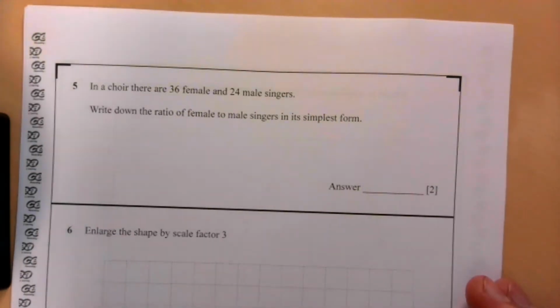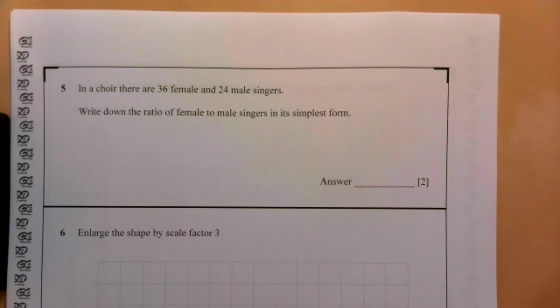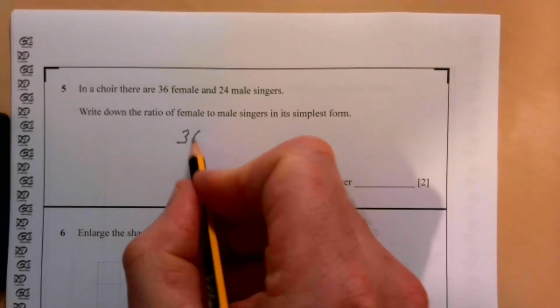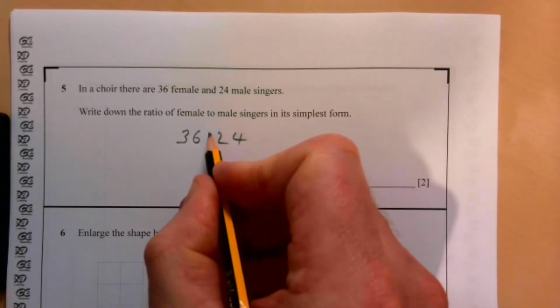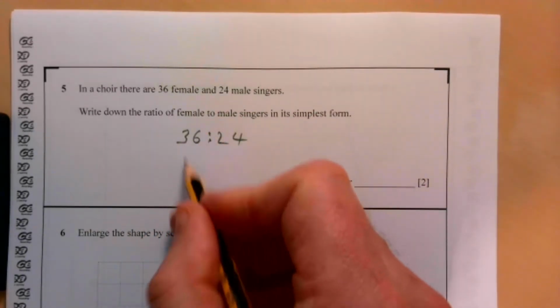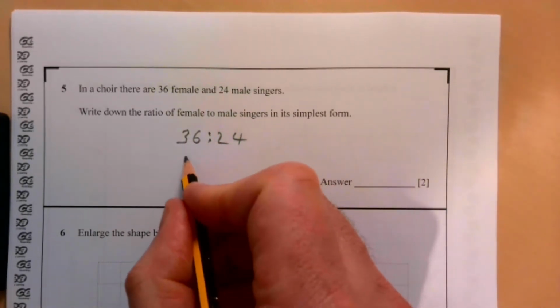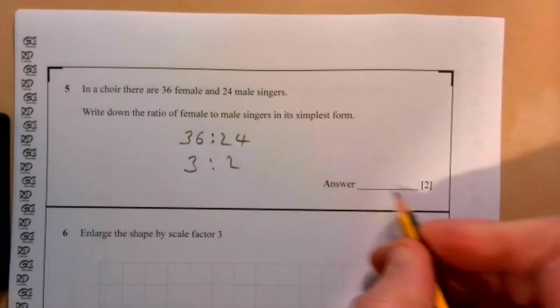In a choir there are 36 female and 24 male singers. Write down the ratio of female to male singers in its simplest form. So it's 36 to 24, and you want to divide that down as best you can. You can divide them by 2 if you want and work your way down, but I can see that 12 goes into both of those. So it's going to be 3 to 2.